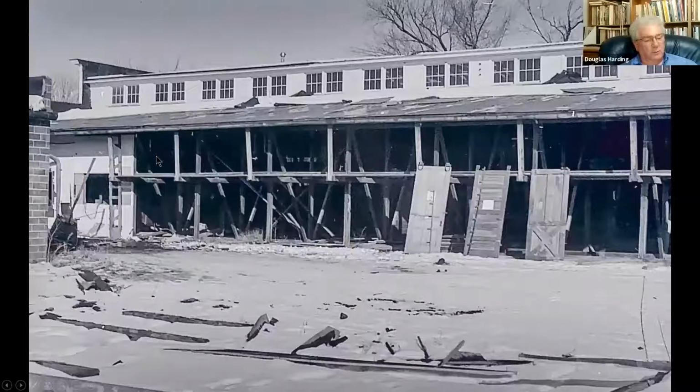Notice we got some open sheds here. We got some doors that were apparently hung like barn doors, so you could open and close this area. We got snow on the ground, so this is open. Looks like it's about empty when they're getting ready to tear it down. When I was a kid, they tore this down and built a Fairway grocery store on that spot.